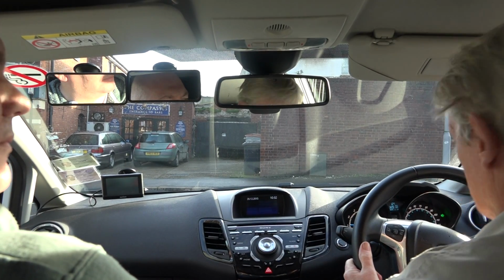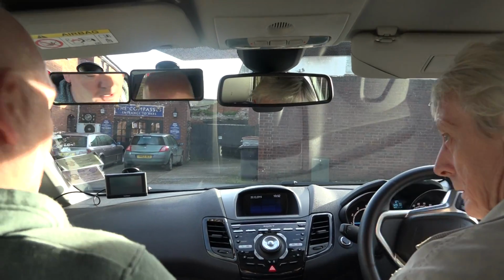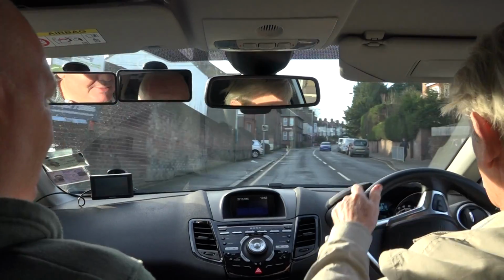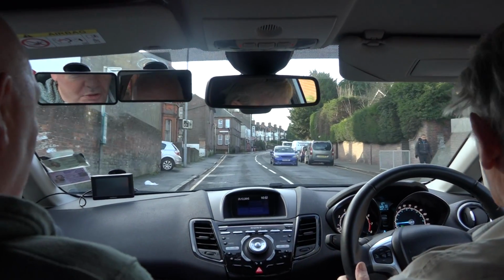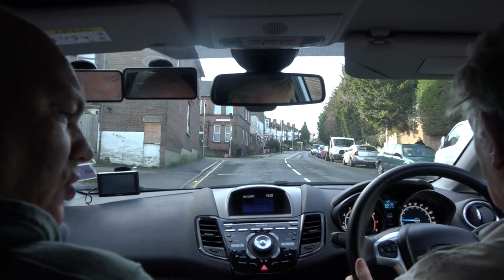I don't need to put the handbrake on, do I? You don't need to. It's not a requirement to put the handbrake on, so long as the car does stop. If you're going to be there for more than 2 or 3 seconds, it's always a good idea to put the handbrake on. But it's really important that you come to a stop.